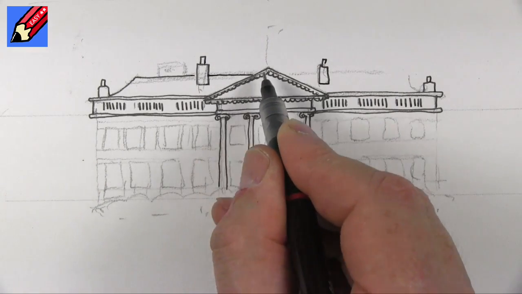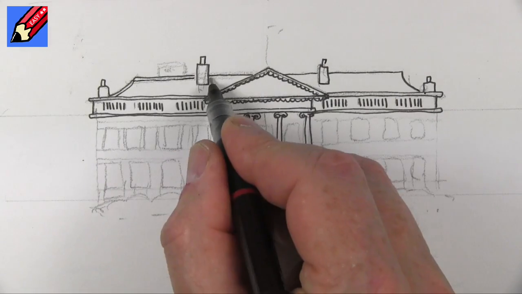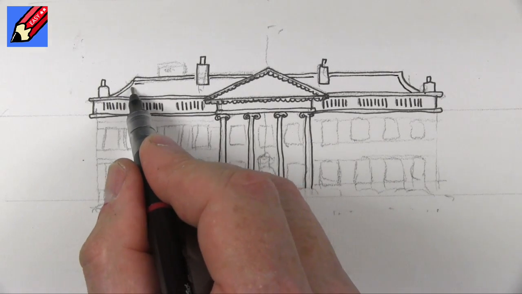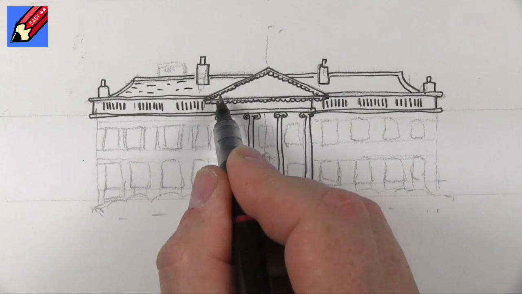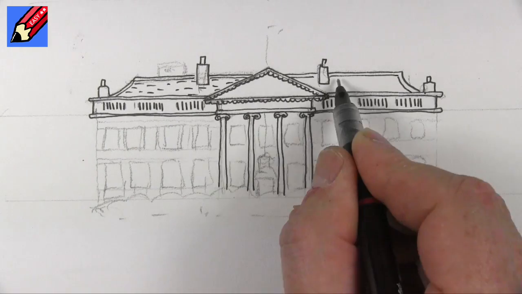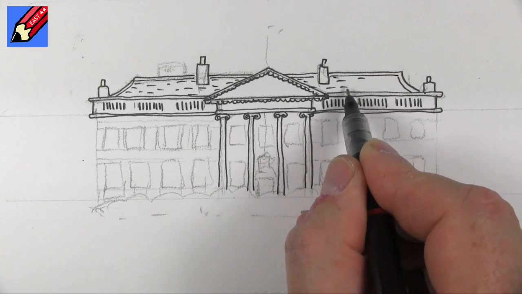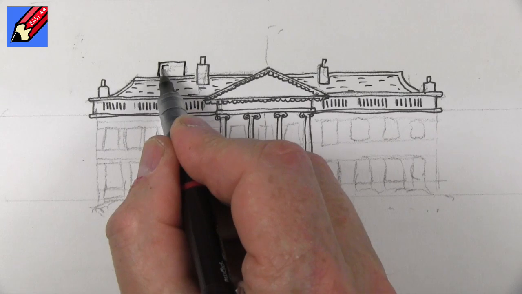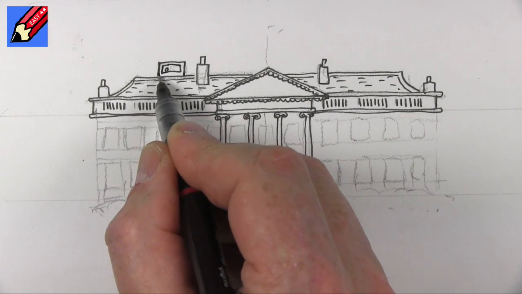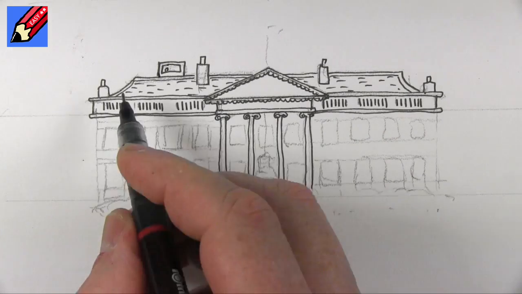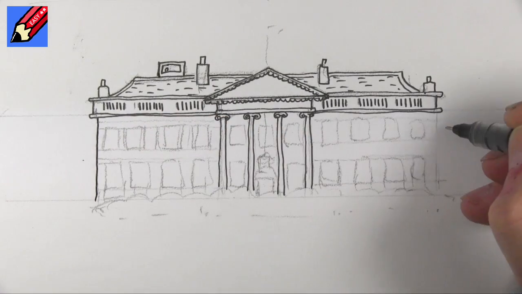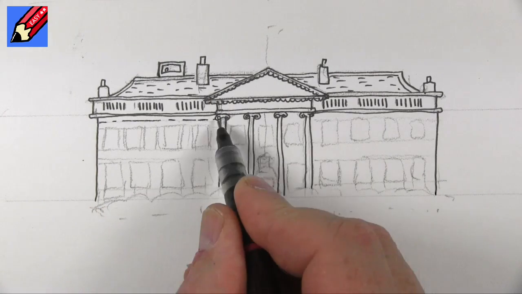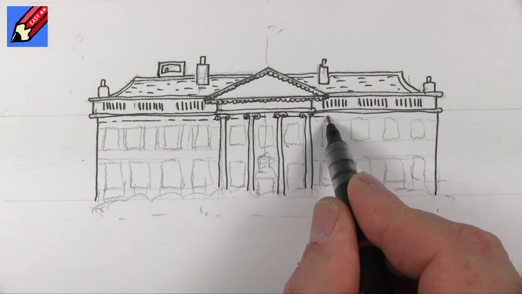If you want to do the absolute fine details, go to Google and type in White House front, because this is the front view. And I'm not going to put all the tiles in, I'm just going to put a little suggestion of tiles just every now and then, like that. And then up on the top here there's a funny little hideout where I think the security guys kind of keep watch. Now we want to come down on the side there, and we've got a very, very light kind of line going across underneath here like that.